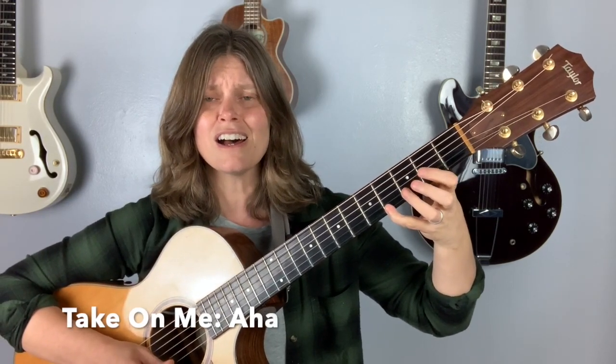Take on me, take on me, take me on. That's a major 7th from the root. So that's a good way to remember it. Take on me, the first note in that chorus, is from a root to a major 7th. So you have minor 7 and major 7.